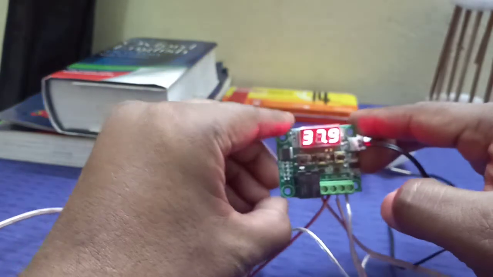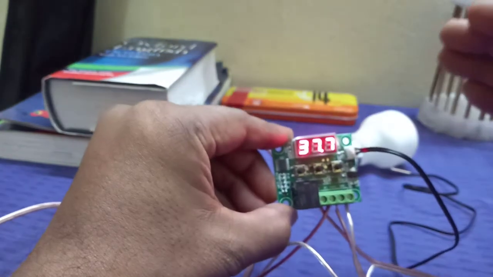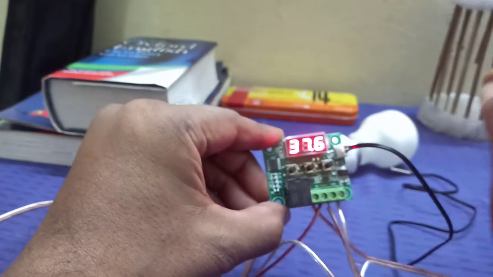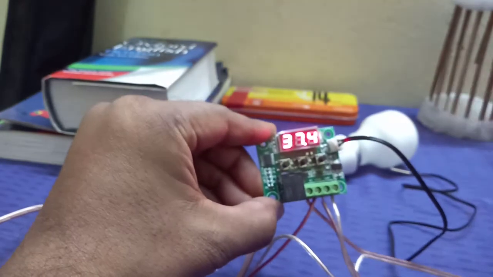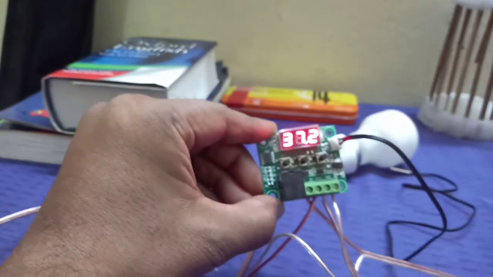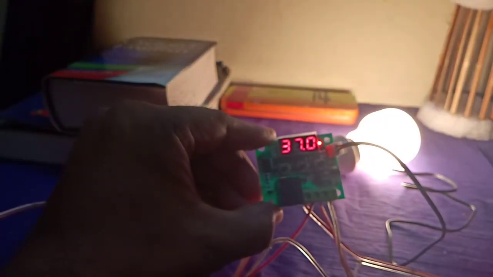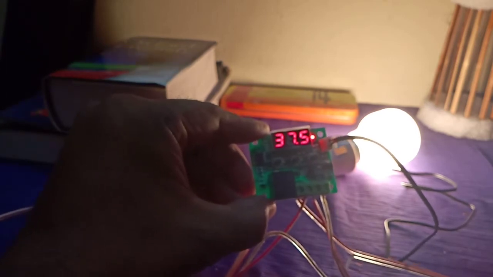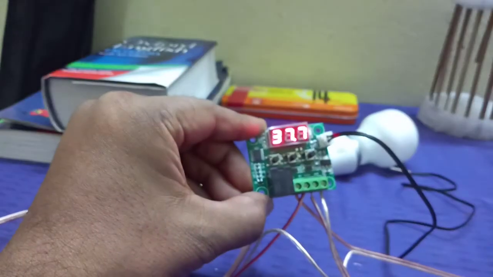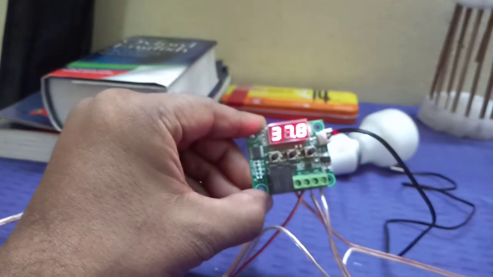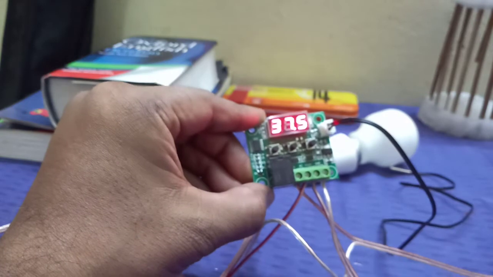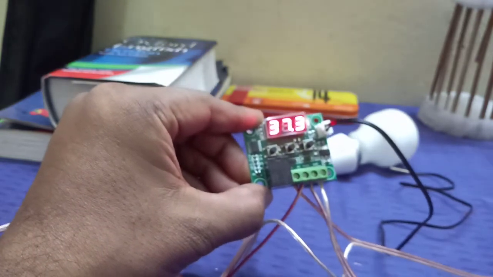Now the temperature will reduce, and when it reaches 37.2, that is 37.7 minus 0.5, the bulb will restart. See, when the temperature reduced to 37.2, it increased again. Now the temperature will go back to 37.7 and it cuts off. So the temperature of the compartment is maintained between 37.2 and 37.7, so around 37.4 on average.